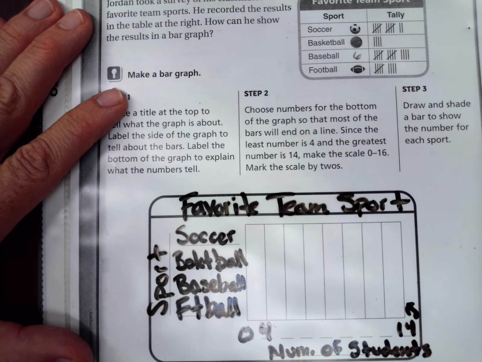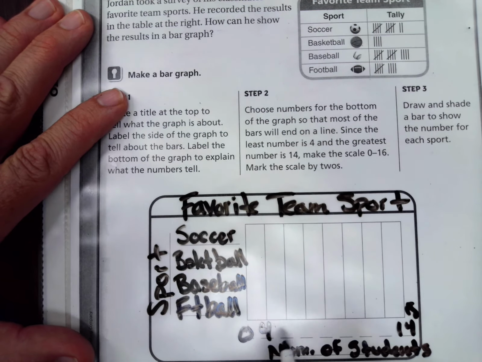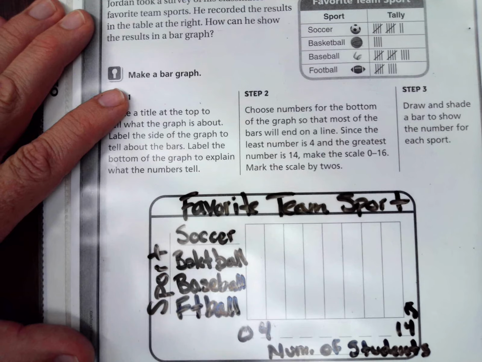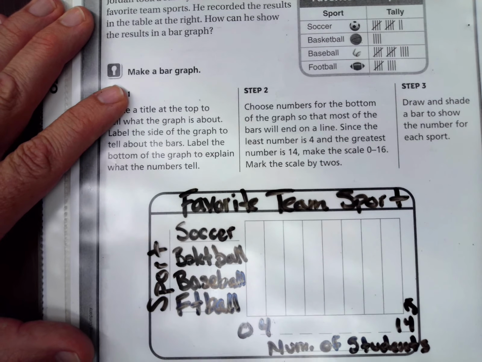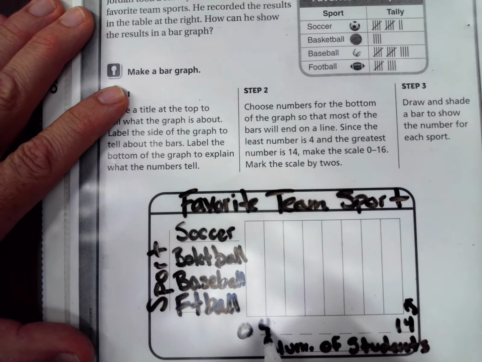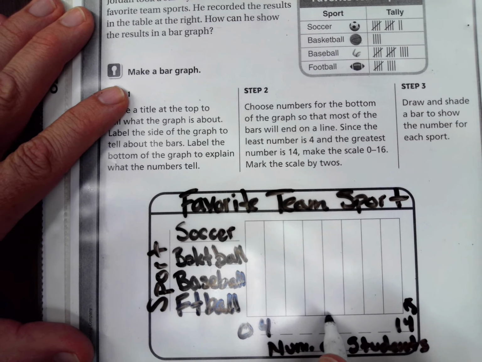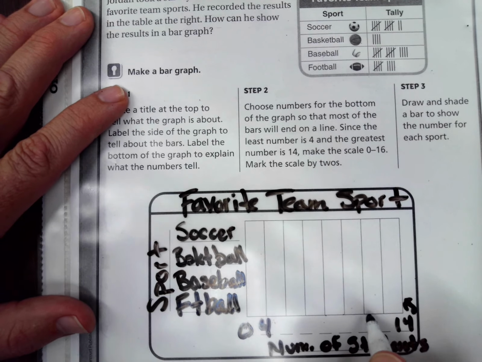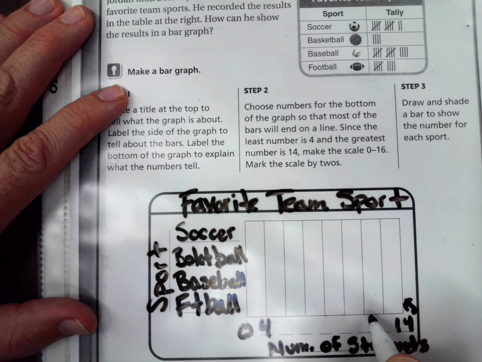Now I'm going to see if I can count by ones. 4, 5, 6, 7, 8, 9, 10 to 14. That's not going to work. Maybe if I skip count by twos, that will give me enough room. So let's see. 4, 6, 8, 10, 12, 14.